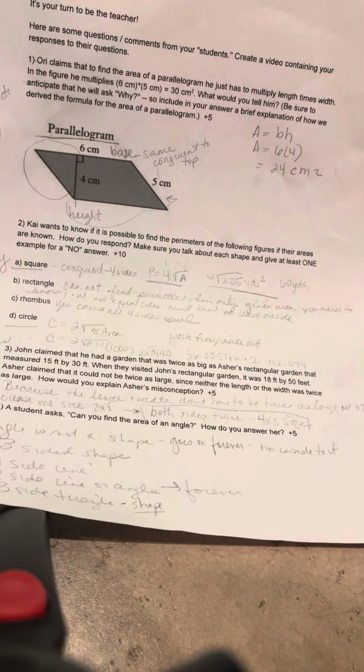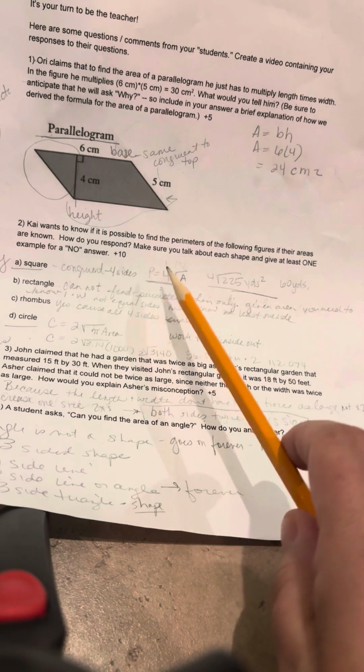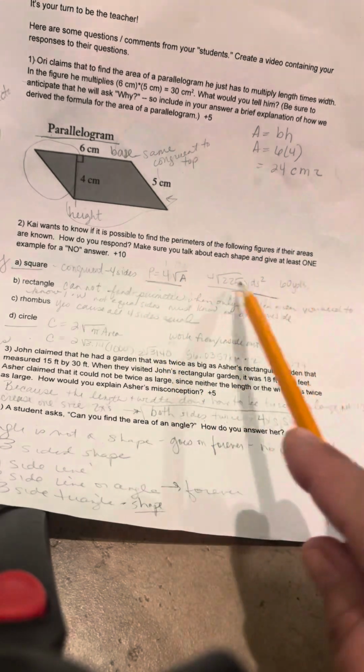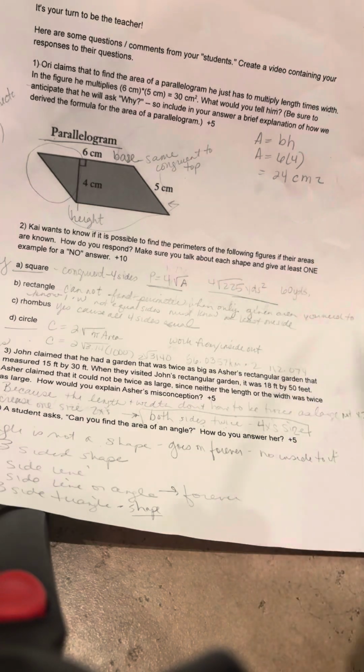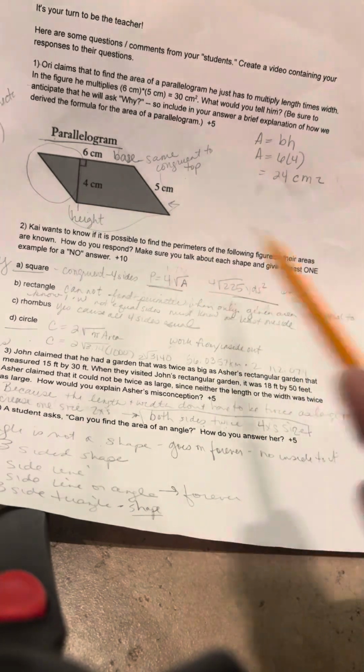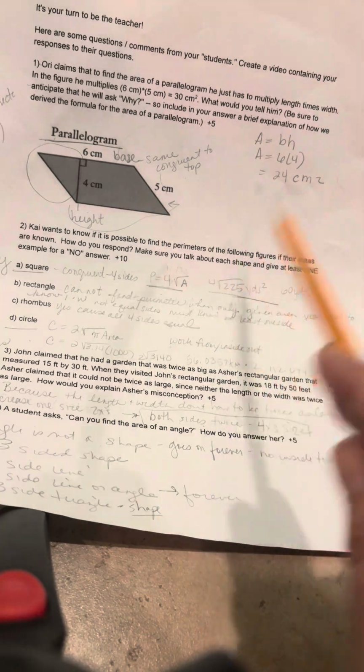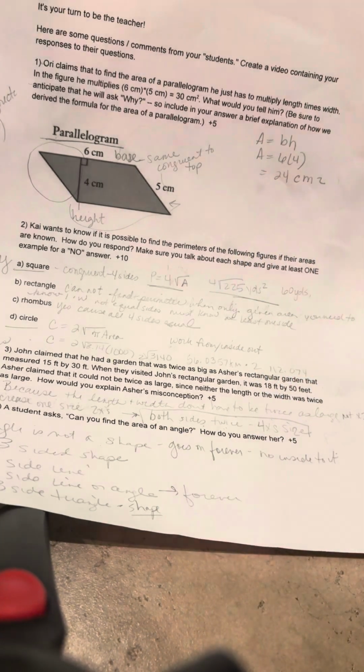Kai wants to know about finding the perimeters if the areas are known. And yes, you can find it with a square because a square is congruent. It has 4 sides that are the same. The formula to find the perimeter of the square with an area is perimeter equals 4 times the square root of the area. So if we get the area of the square, we can put it right in here. So we're going to do 4 times the square root of, let's just say, 225 yards. Then you can get your 60 yards. And we use 4 because there are 4 sides to a square.